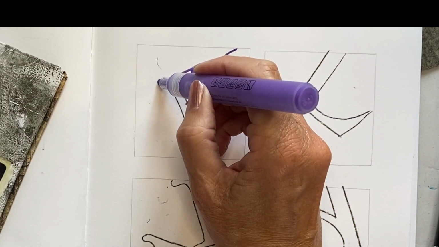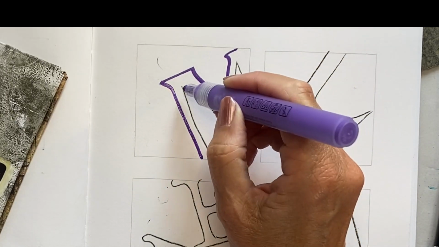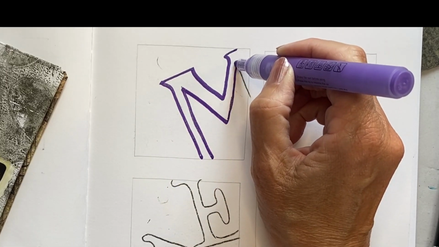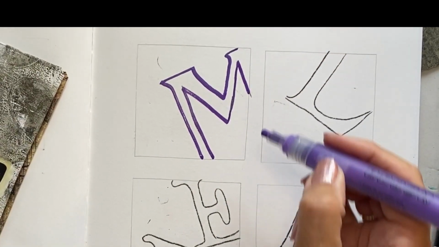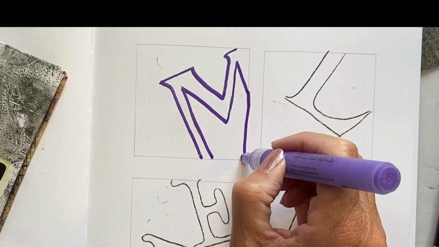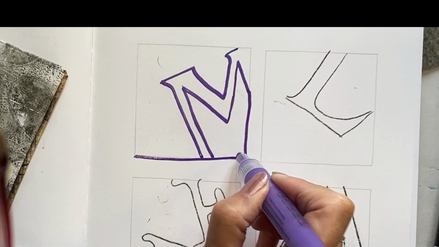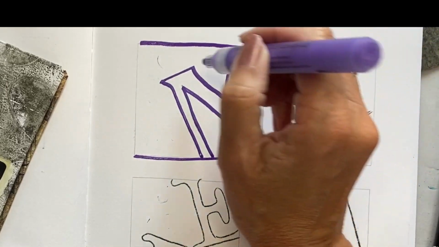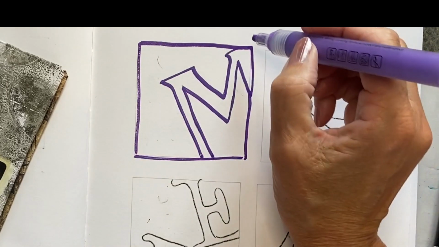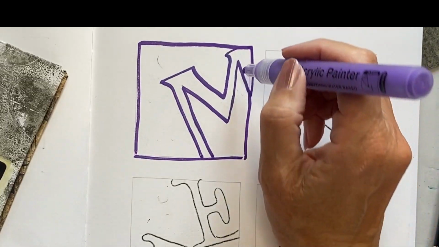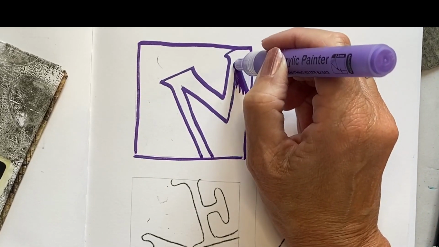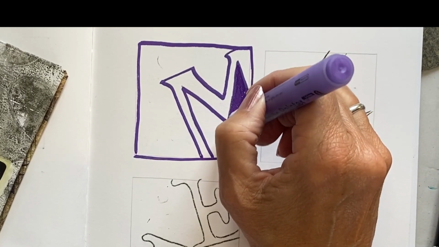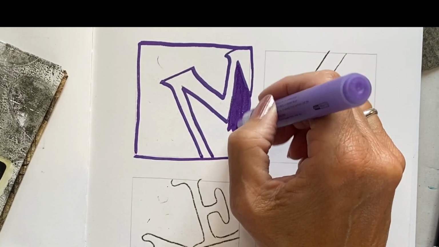I'm going to start off with this one here and just go around the edges of the letter. We know it's the letter, like this, just so that we have that space. Now I'm just going to go around the whole lot in the purple, actually. Again, you can use a ruler to do this, or you can do it freehand, so it goes a little bit wobbly, but that's okay. And then I'm just going to block out this bit.